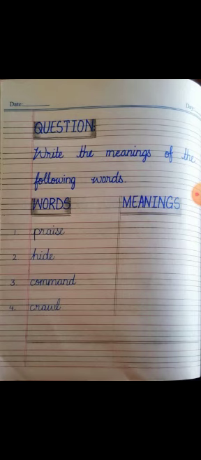So the first word is praise, hide, command, crawl. Okay. So, the meanings must be started with the line that is drawn in the middle, and you have to write 2 meanings for each word. Clear? So, these are 4 words, so the meanings will be 8, because for every word we have to write 2 meanings with a slash in the middle of both meanings. Clear? That is your first question.